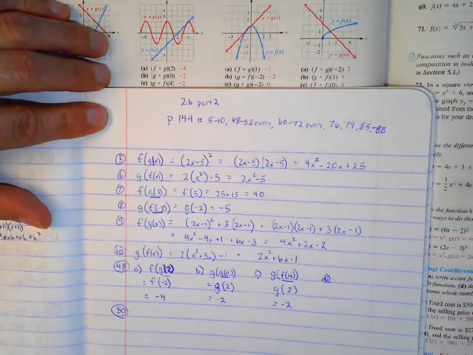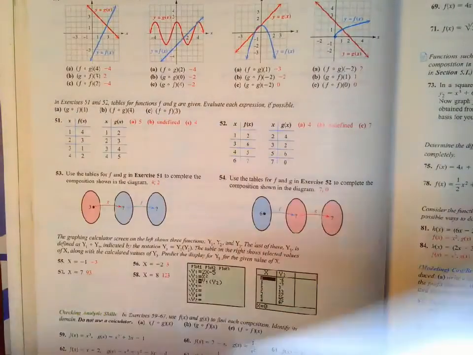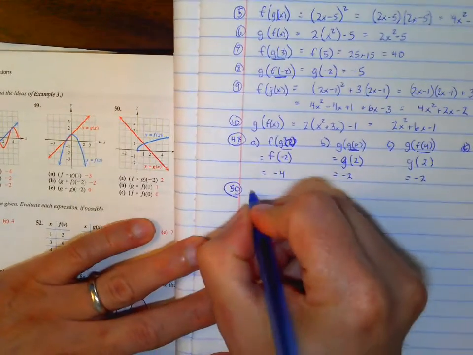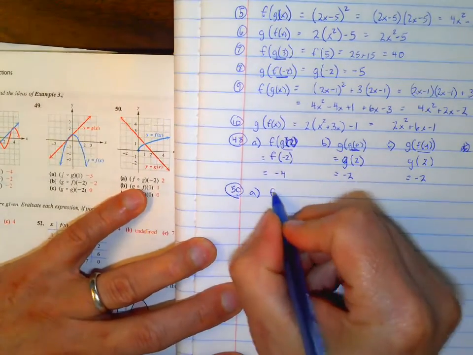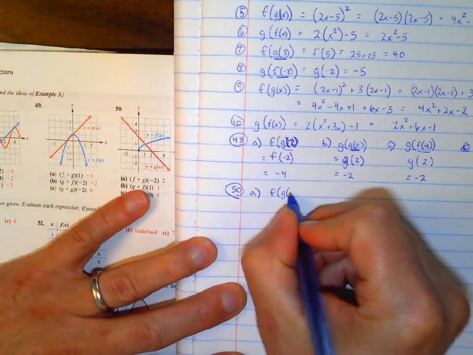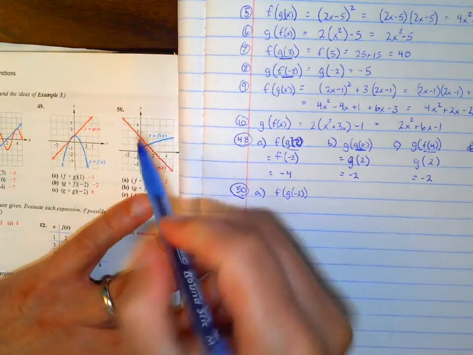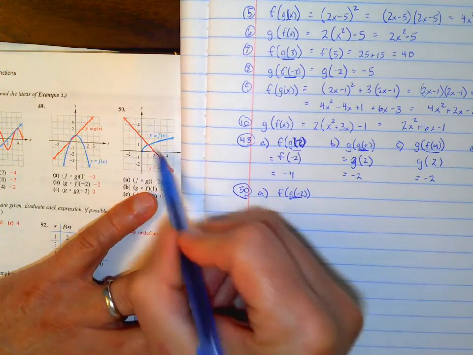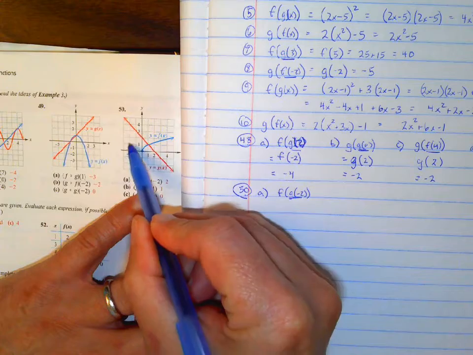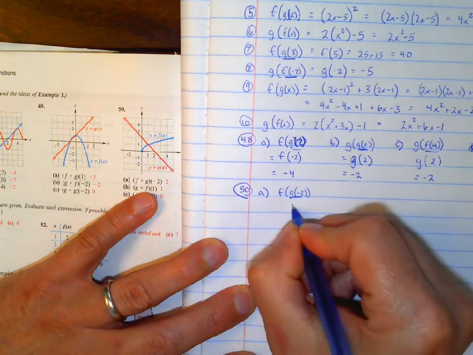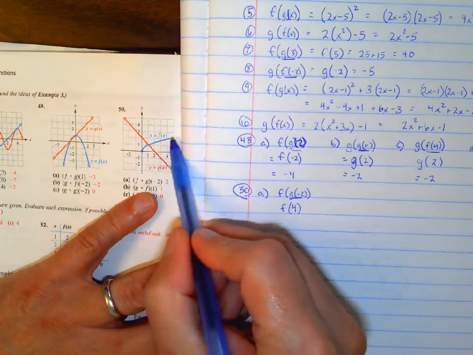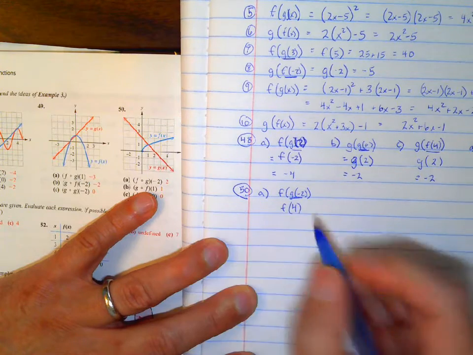Number 50. Okay, same sort of idea here. Okay, so part A, we're finding f of g of negative 2. Okay, so first we're finding the g of negative 2. So the g of negative 2 is 4. And then f of 4 is 2.